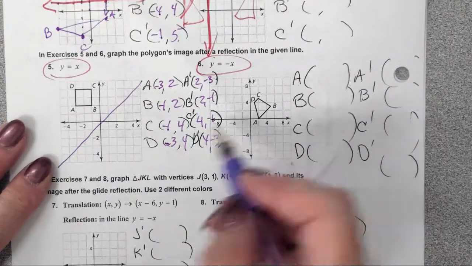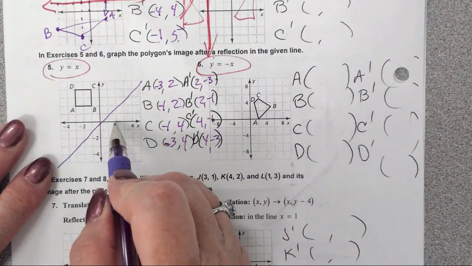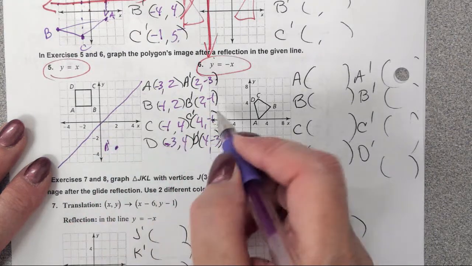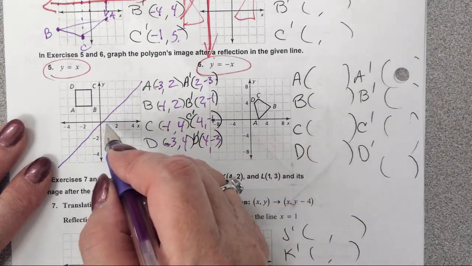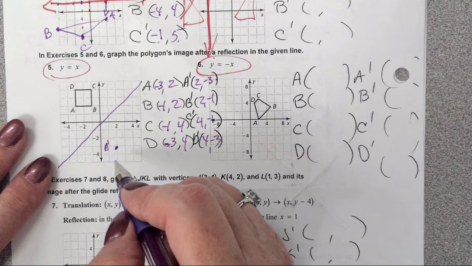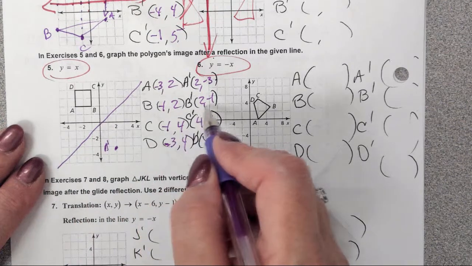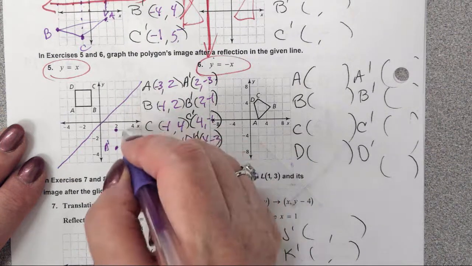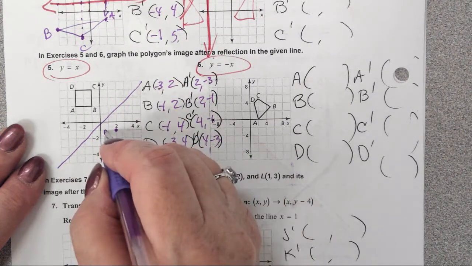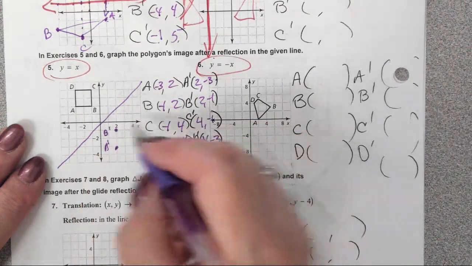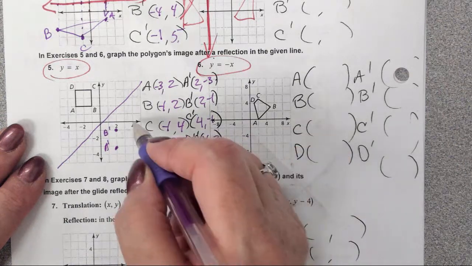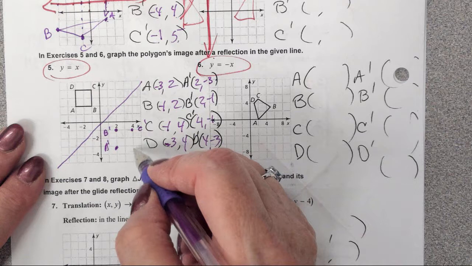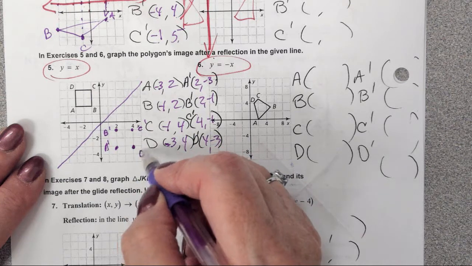So when we flip this to the right 2, down 3, there's A prime, to the right 2, down 1, there's B prime, C prime to the right 4 and down 1, and D prime to the right 4 and down 3.